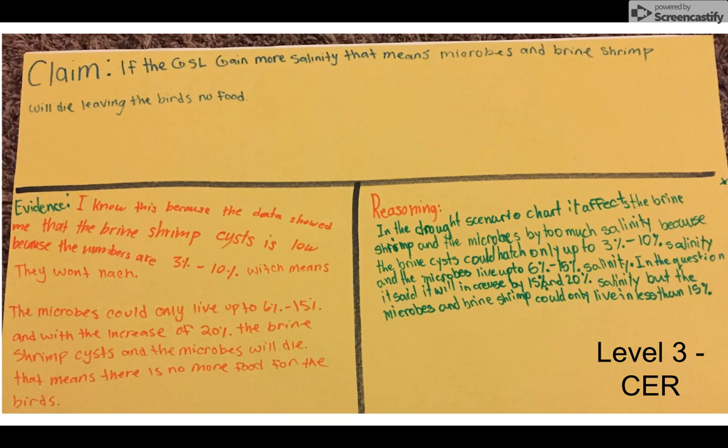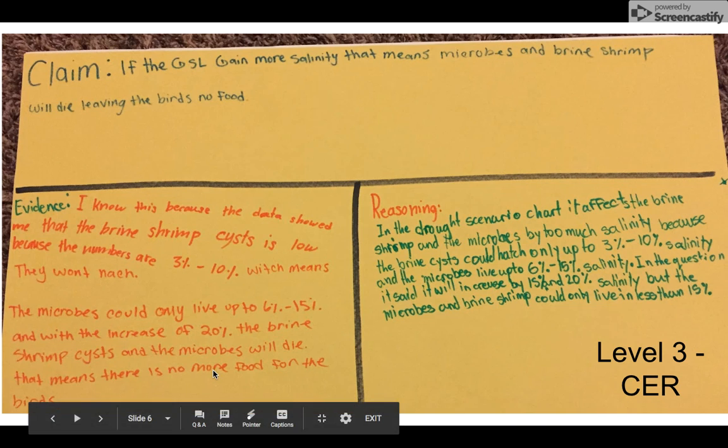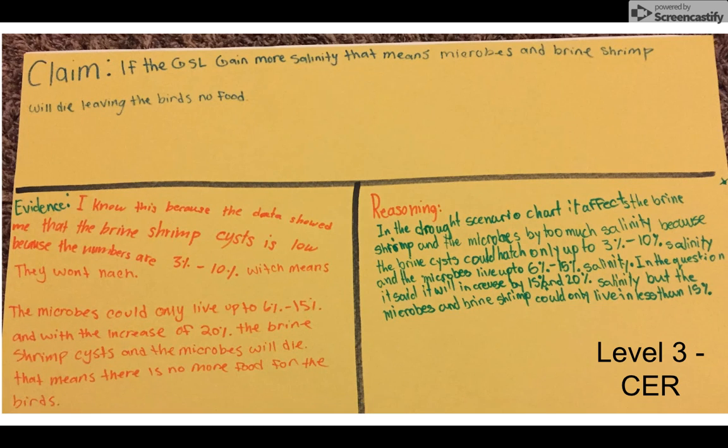Okay, here's a level 3. The claim says if a Great Salt Lake was to gain more salinity, that means the microbes and brine shrimp will die, leaving the birds no food. This is a level 3 claim because not only does it include directly who the salinity affects, but also the secondary consumers. I know this because the data showed that brine shrimp cysts are low because their numbers are 3 to 10%, which means they won't hatch. And then it goes on to cite data about microbes. And then they explain why each of the salinities are important.